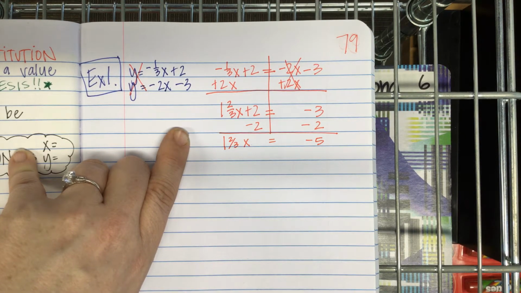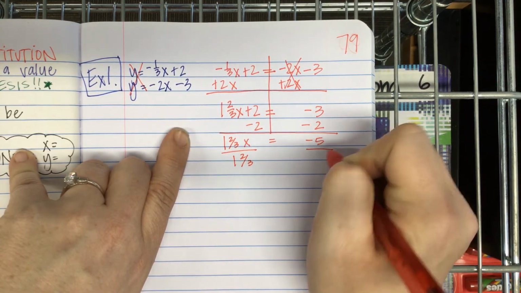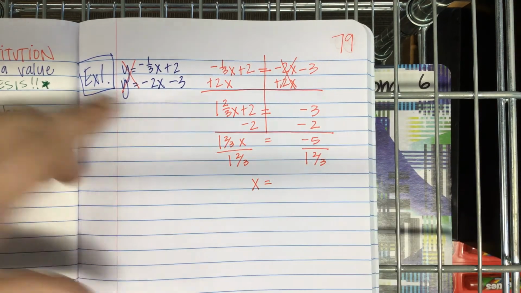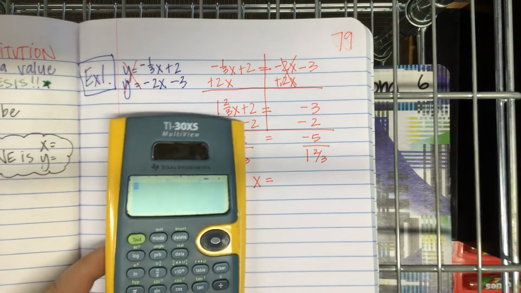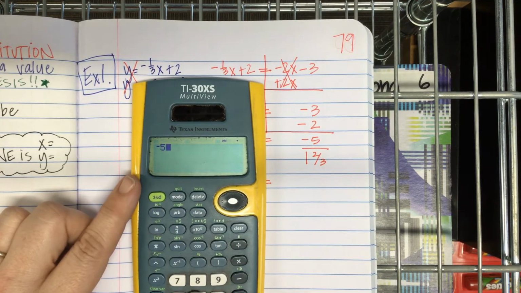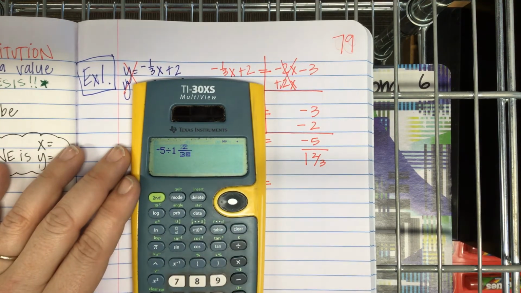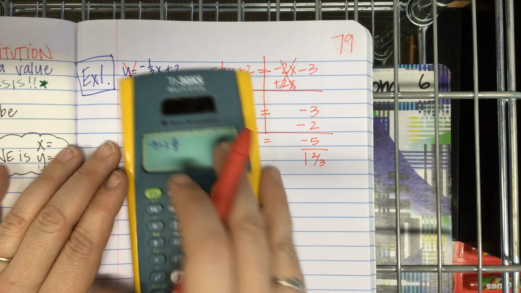Now what do I do? Divide by 1 2/3. -5 divided by 1 2/3, yes? -3.